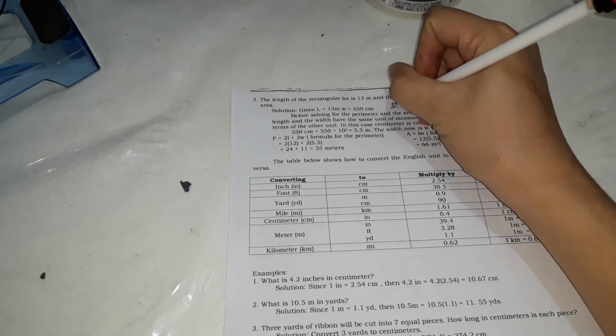Convert the 550 cm to meters. Going from centimeter to meter, 1, 2, it goes back by two, so divide by 100. 550 divided by 100, cancel, 55 divided by 10 is 5.5. So 550 cm is equal to 5.5. So W is 5.5 meters.